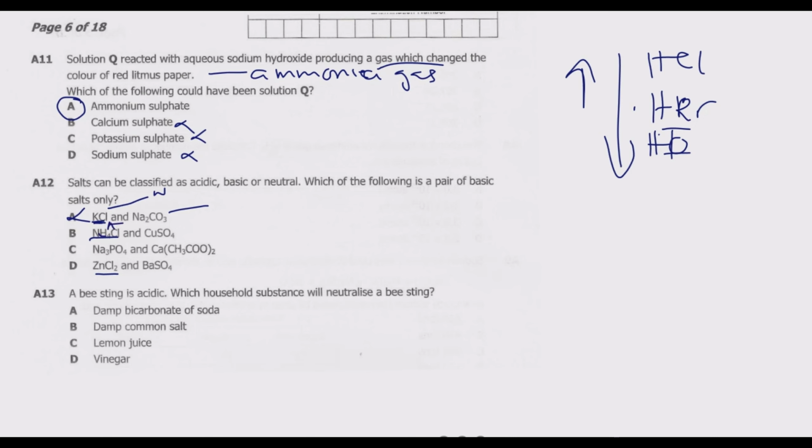Then this one is normal or neutral. Then this is acidic. So basically what you notice here is this is a base and this is a weak acid, which is calcium acetate, made from carboxylic acid, which is a weak acid. So C is the best answer.